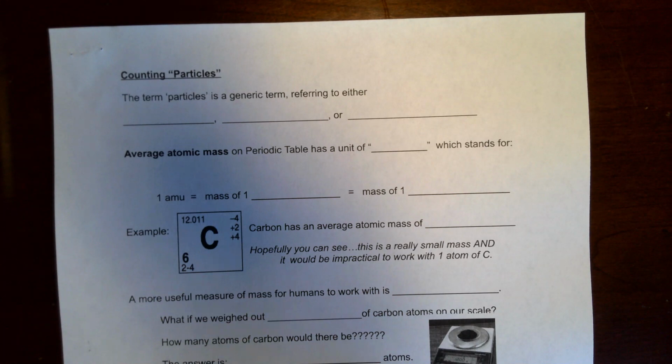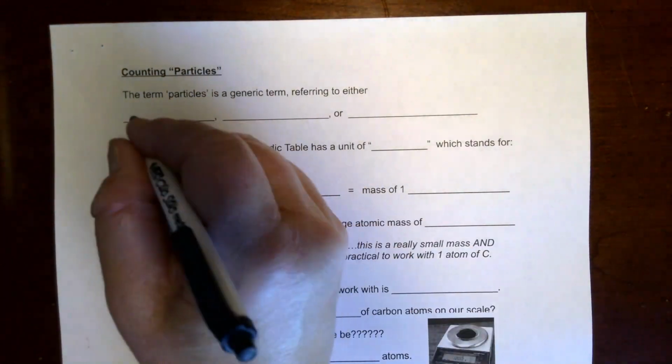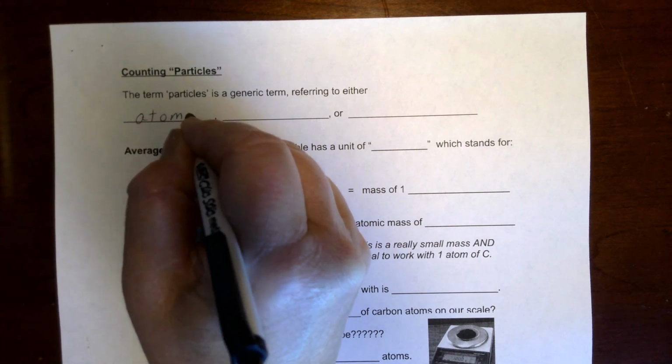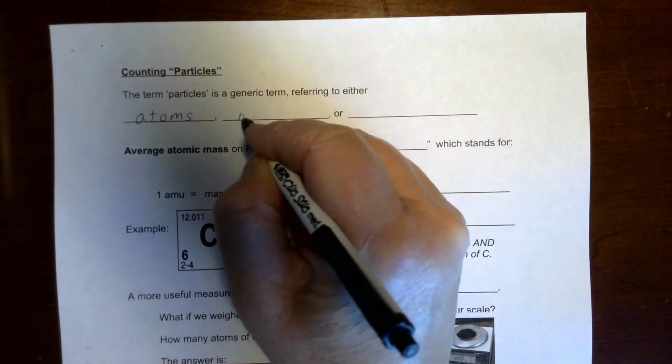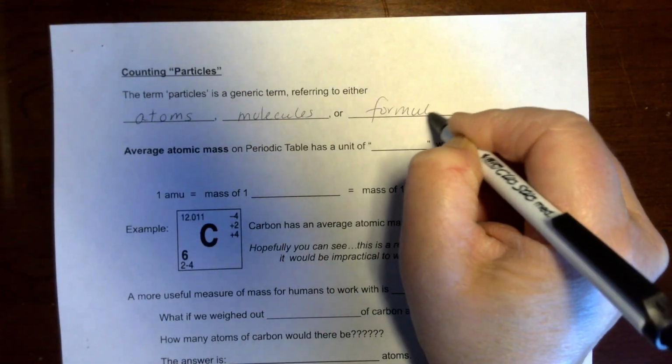So let's talk about counting these particles. The term particles is a generic term.